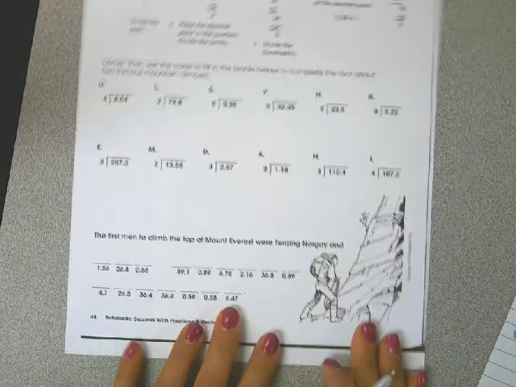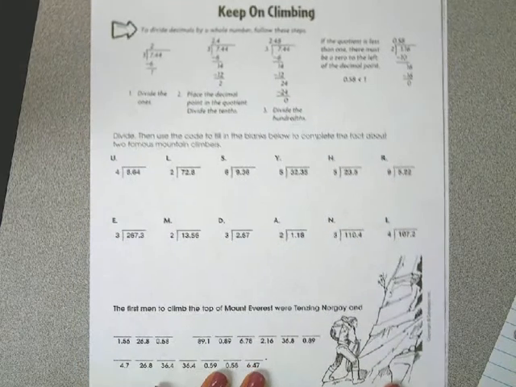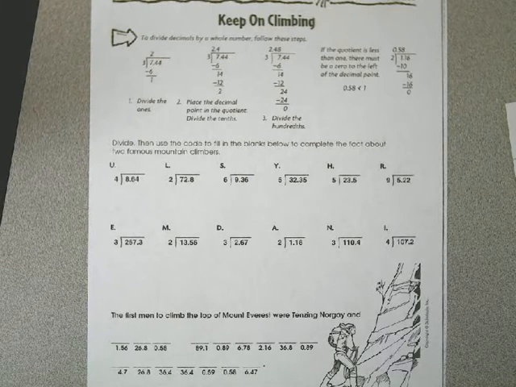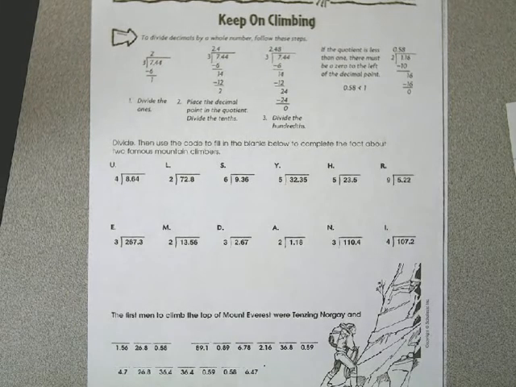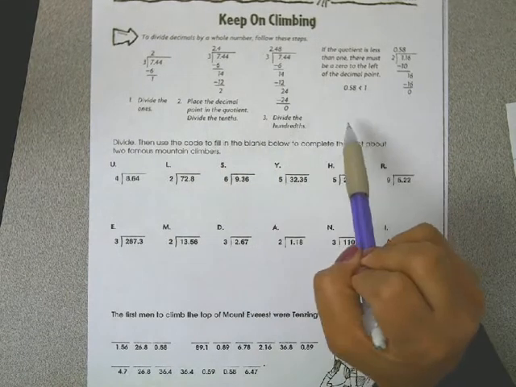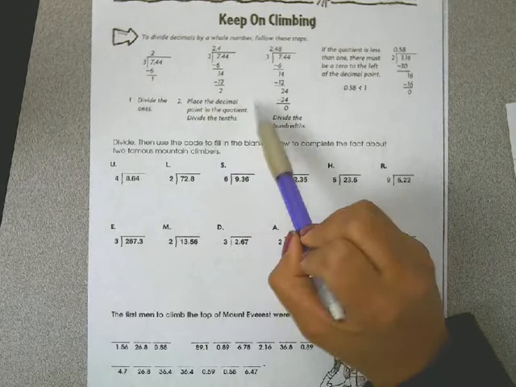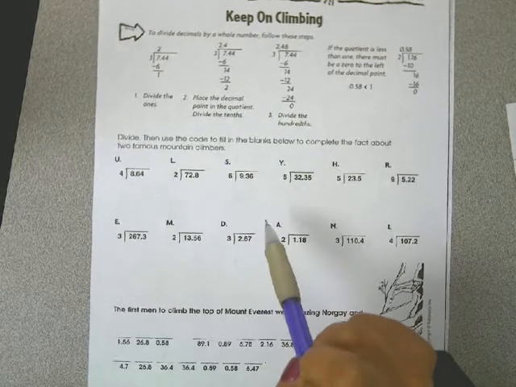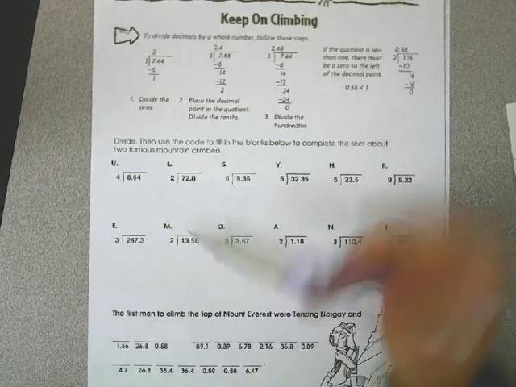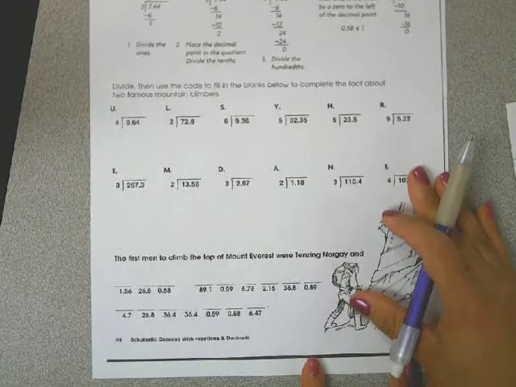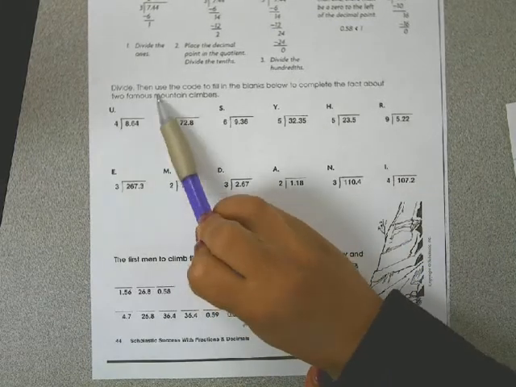Alright, today we are working on Keep On Climbing, and this is dividing a decimal by a whole number. Alright, so at the top of your page you have a copy of the directions on how to divide a decimal. You can also refer back to our dividing decimal lesson, which is posted on the class webpage. Let's look at our directions.